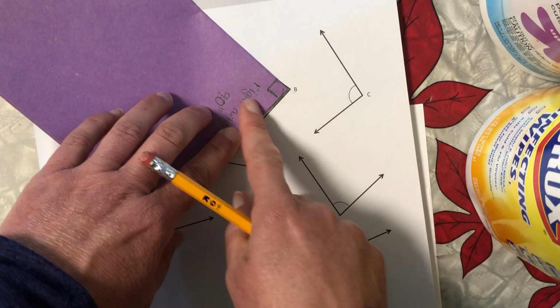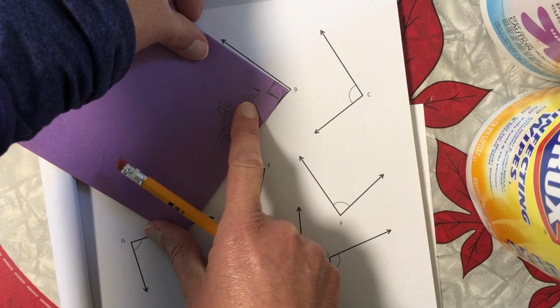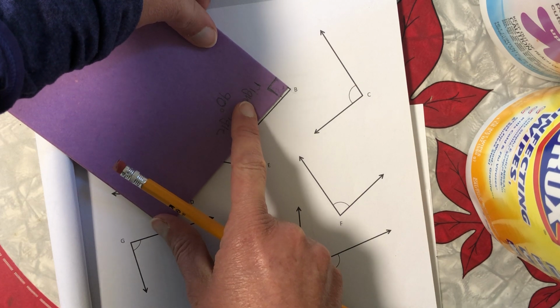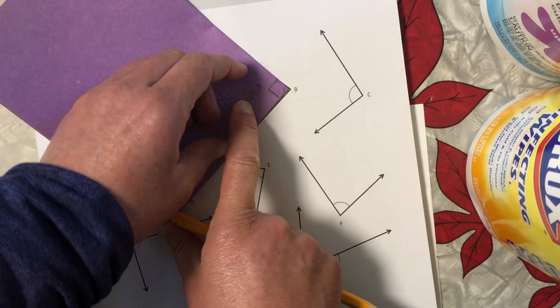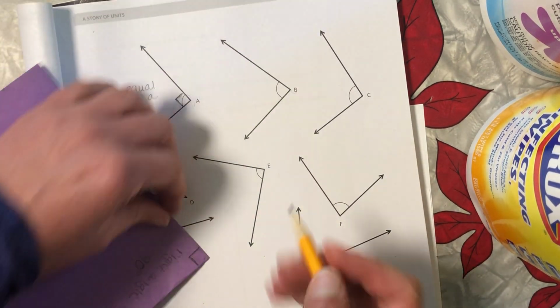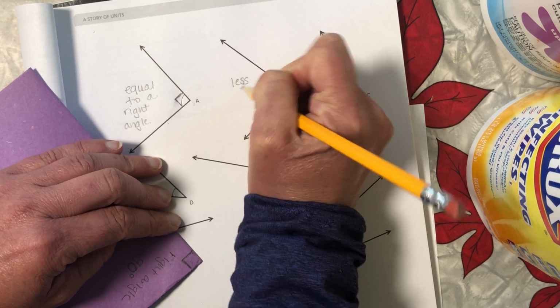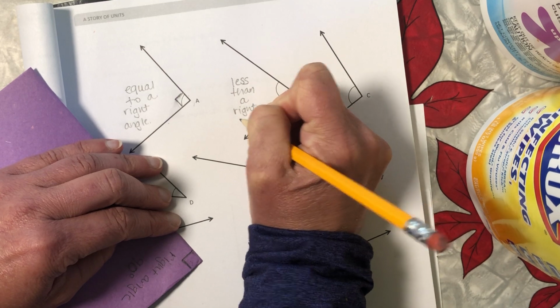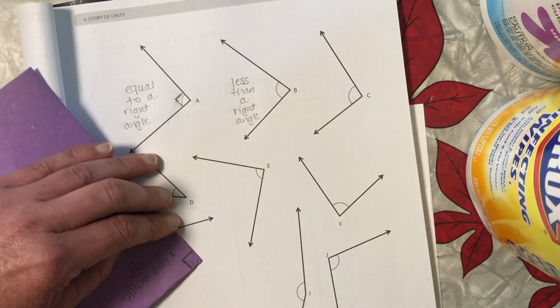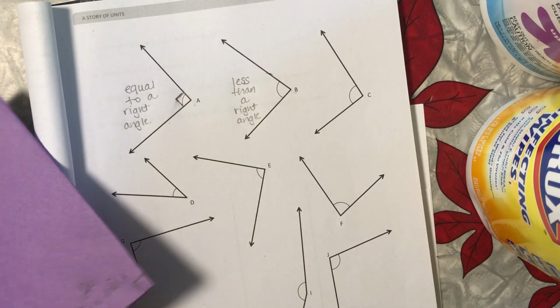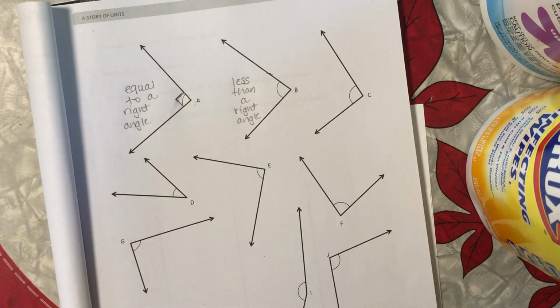Now, it's kind of funny here because I can't seem to see both of the rays. Can you? What this is telling me is that angle B is less than a right angle. It's smaller. I can see it hiding under there. So angle B is less than a right angle. They're not really that different looking, are they? But this one's just slightly smaller, just slightly less than a right angle.